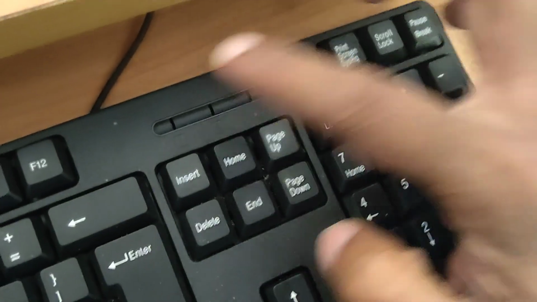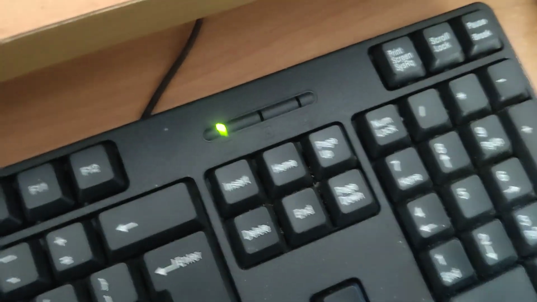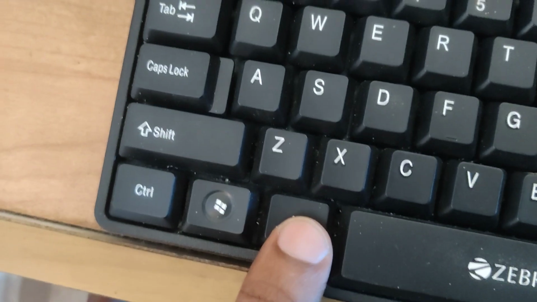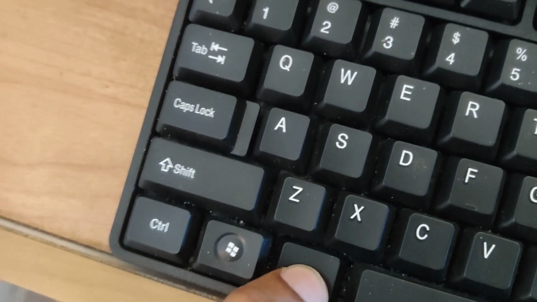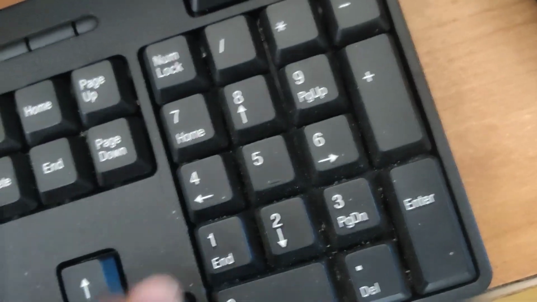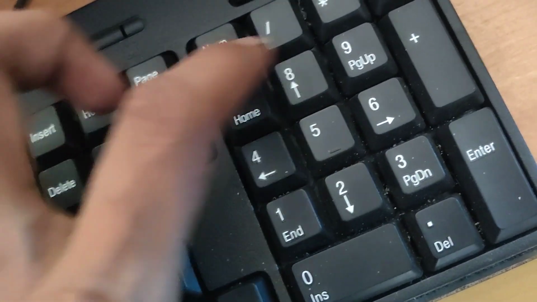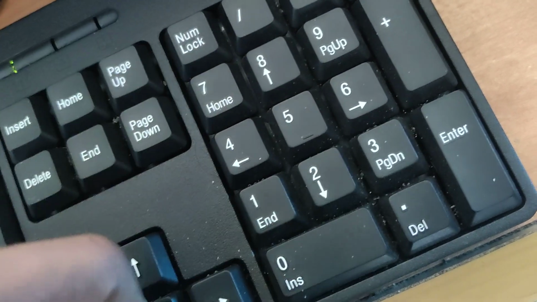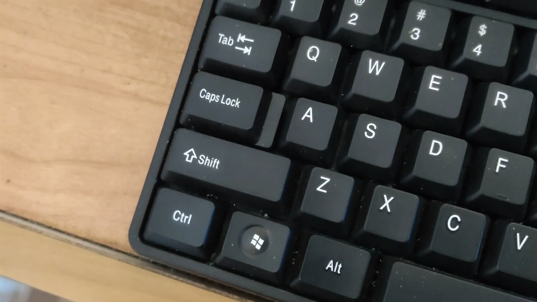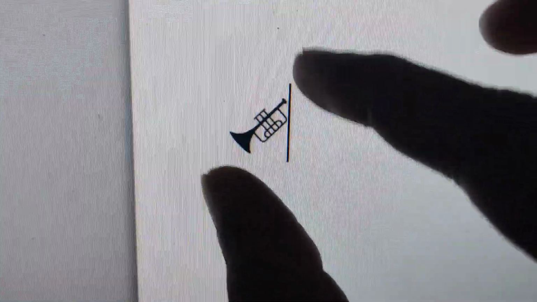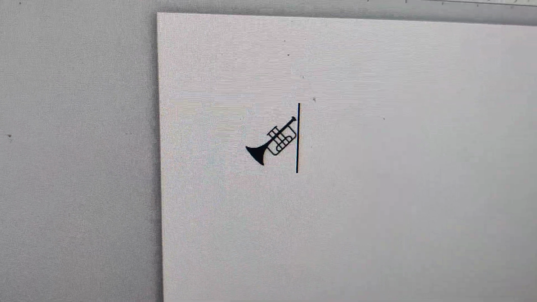If your number lock is off, you must turn on the number lock, and after that you must press this alt key. Do not remove your finger from this alt key, and after that you can simply type here 127930. After that you can simply release your finger from the alt key. Okay, now you can see that we have created this symbol on your computer.